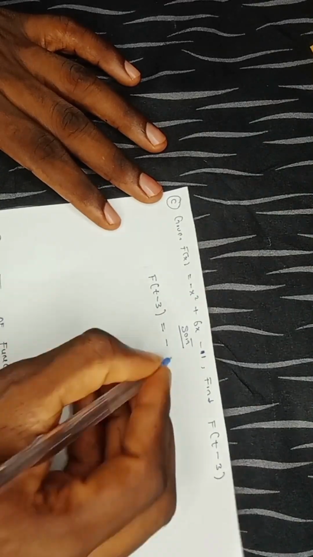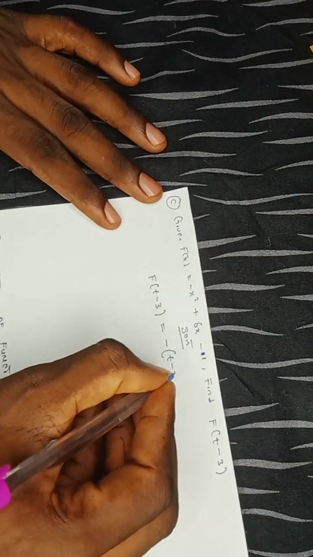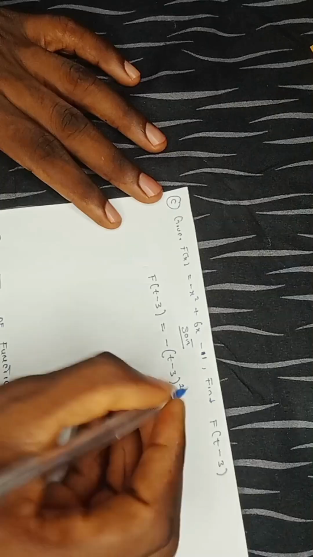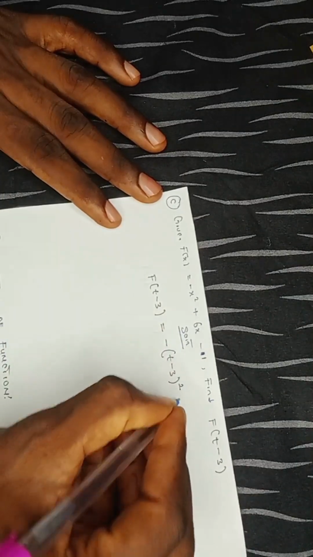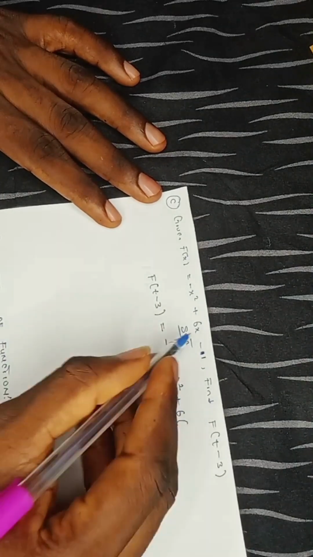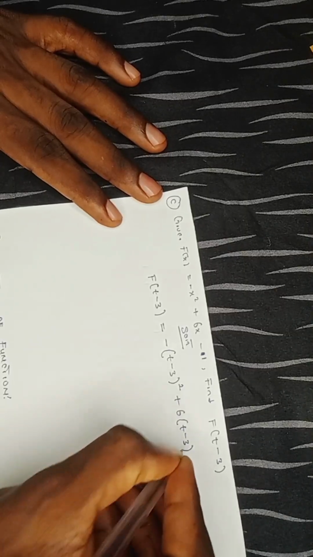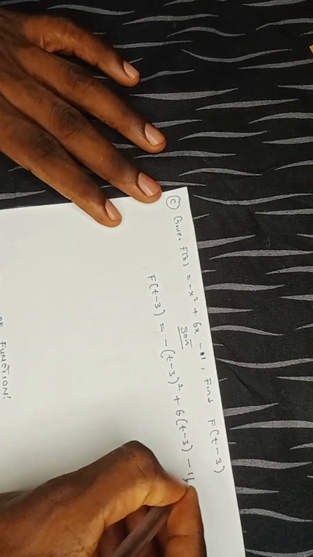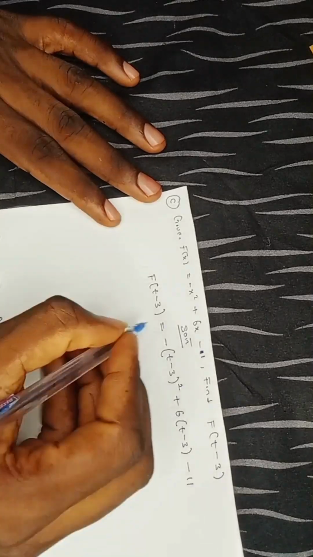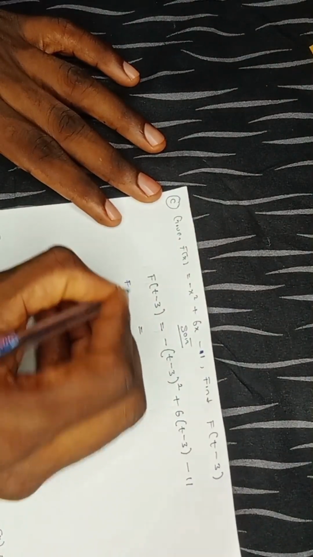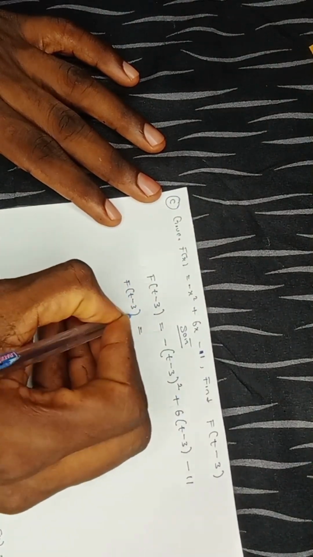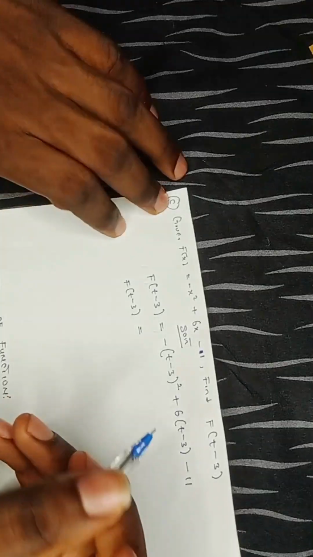So I'll have minus bracket t minus 3 all squared, because there's x there, plus 6 bracket, I'm seeing x here, I'll still input t minus 3, then everything minus 11. So f of t minus 3 is equal to, what am I going to have?